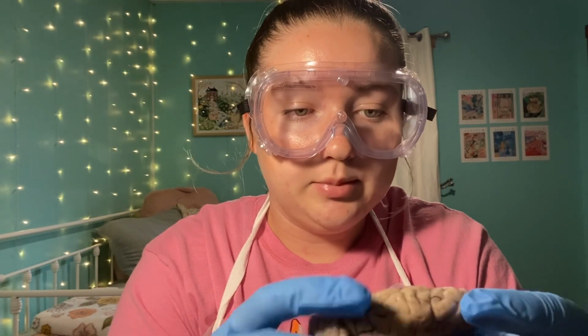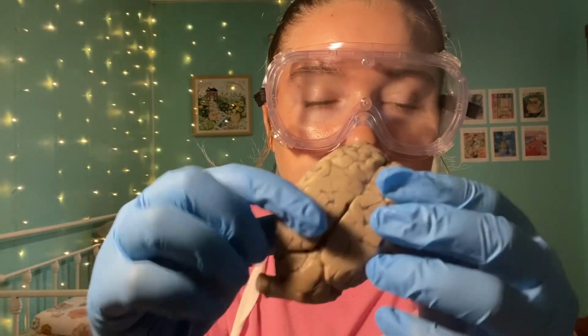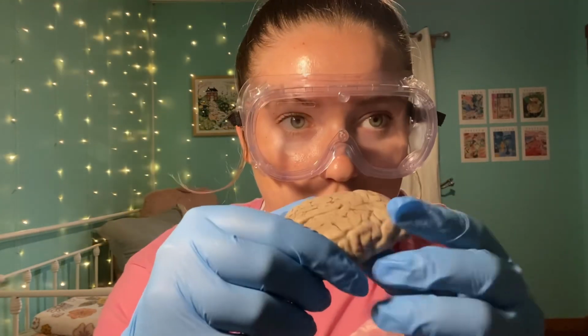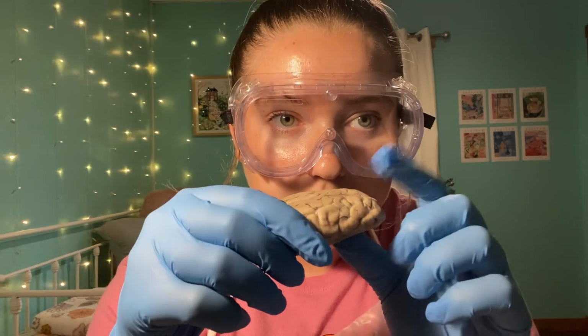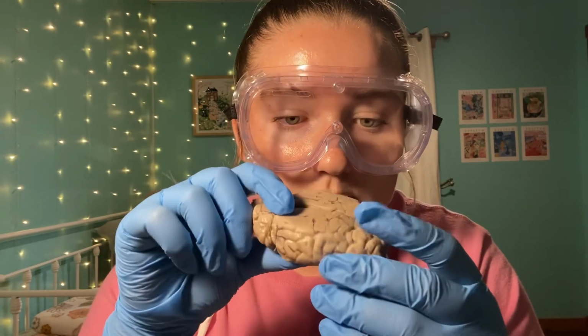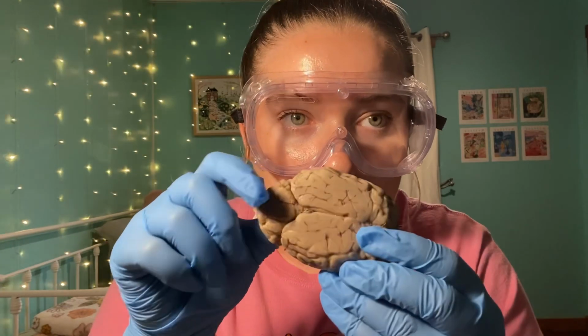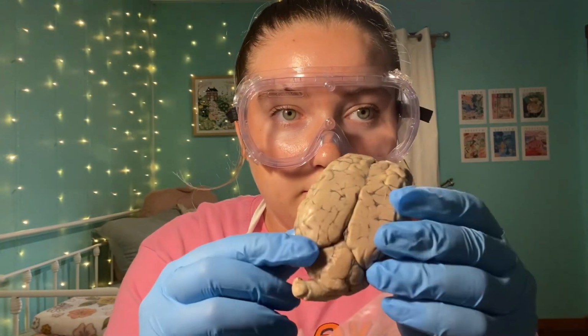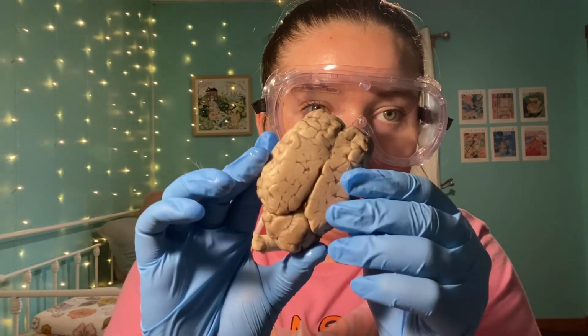If we look at it deeper, we can see the hills and the ridges, that is the gyri, or gyrus for singular. And the valleys would be the sulci. And that is pretty much it for now. Just going along here, see the back, cerebellum, spinal cord right here.